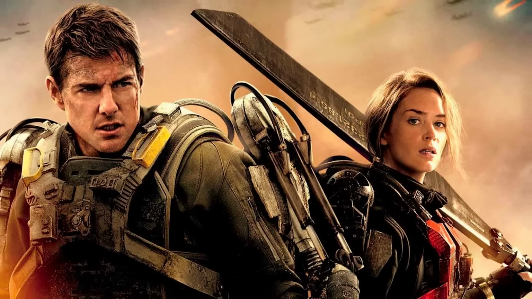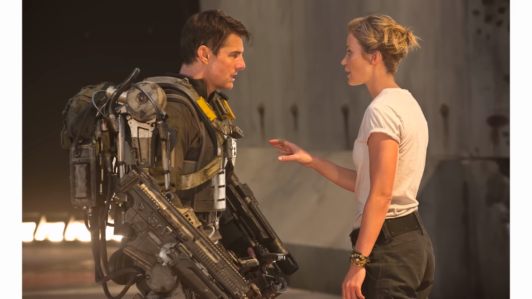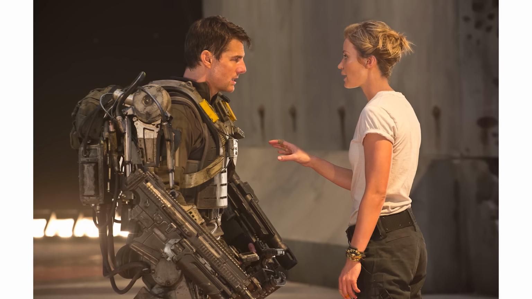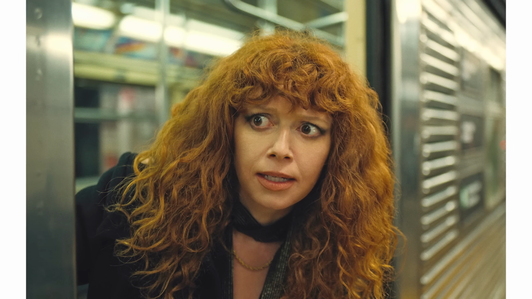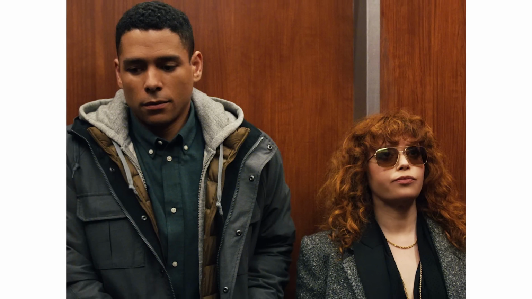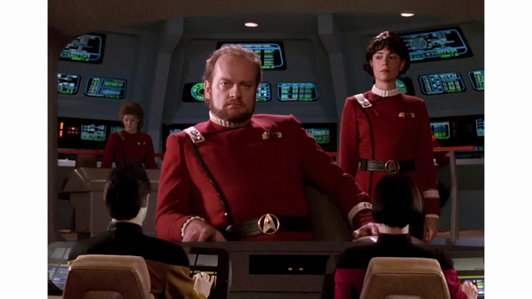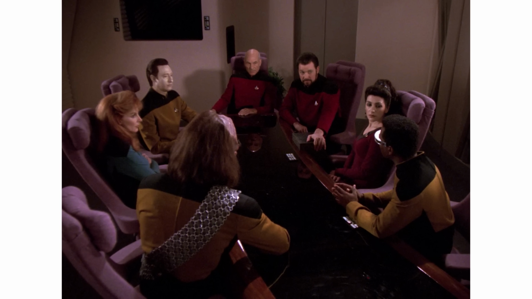In Edge of Tomorrow, Tom Cruise's character is caught in a time loop during a war with alien invaders, where each time he dies, he resets the day and learns how to fight the aliens more effectively. In Russian Doll, the protagonist Nadia relives the night of her death repeatedly, trying to understand the reason behind her predicament and find a way out. And in Star Trek: The Next Generation, the episode Cause and Effect features the Enterprise crew trapped in a time loop, with the characters needing to figure out how to break free before their ship is destroyed.